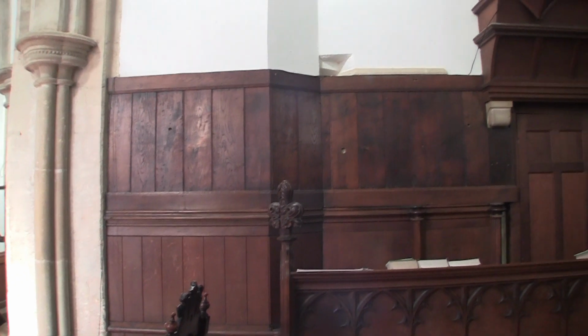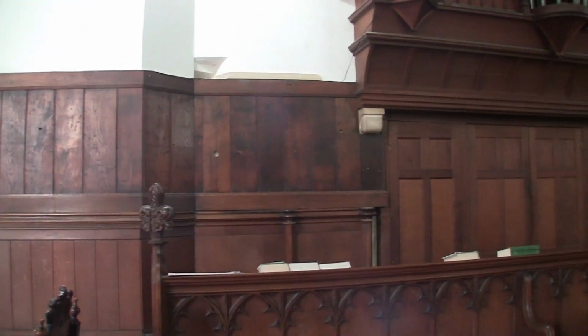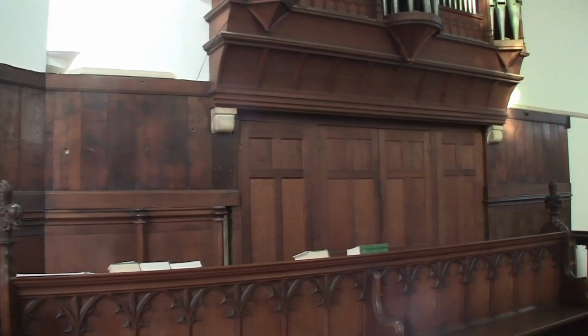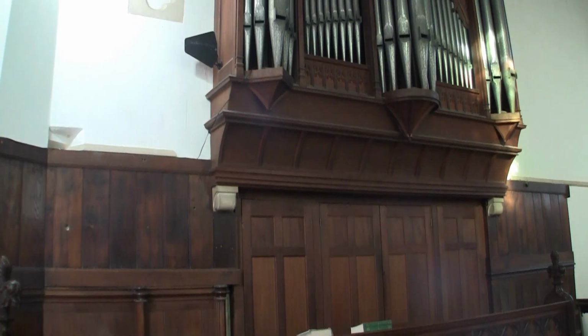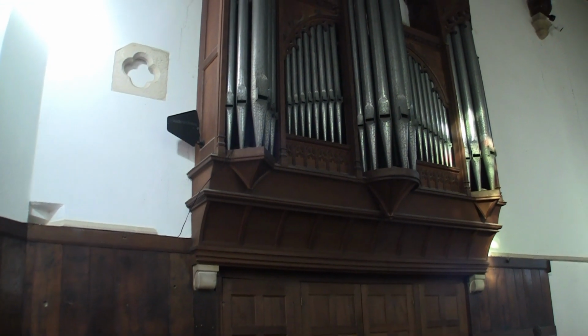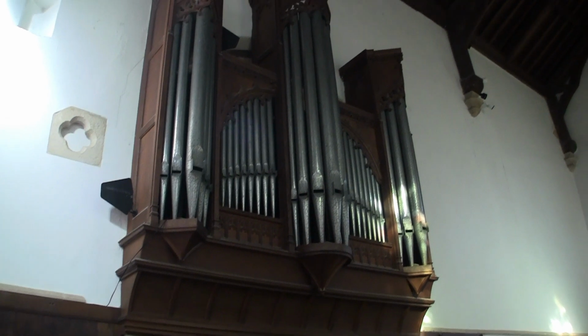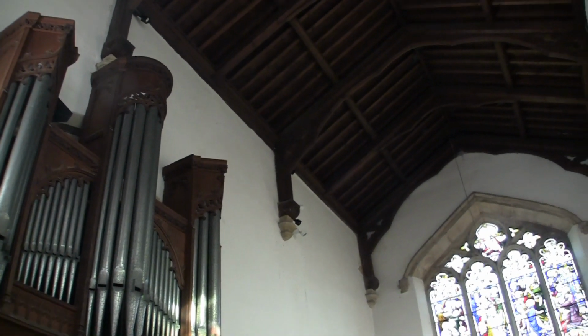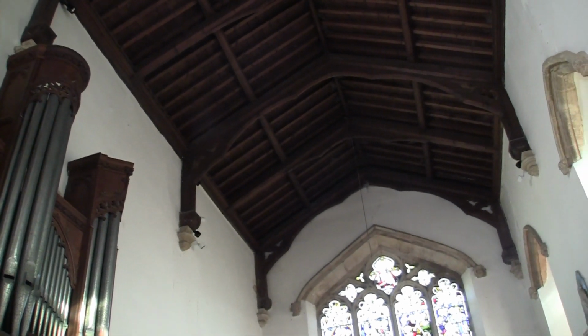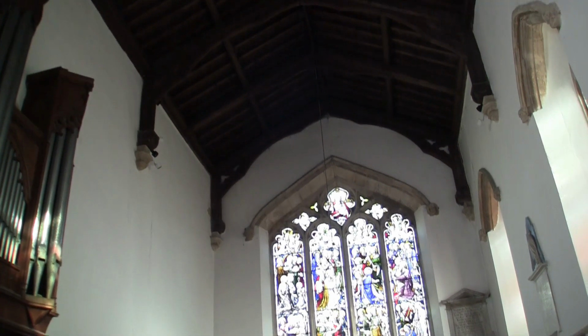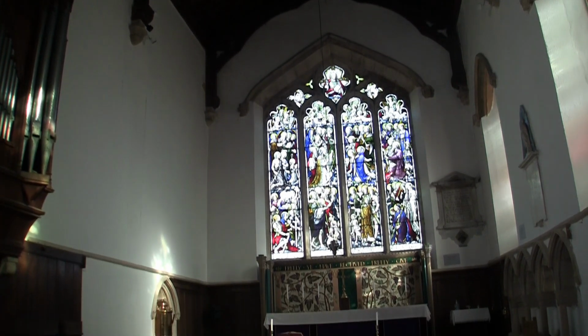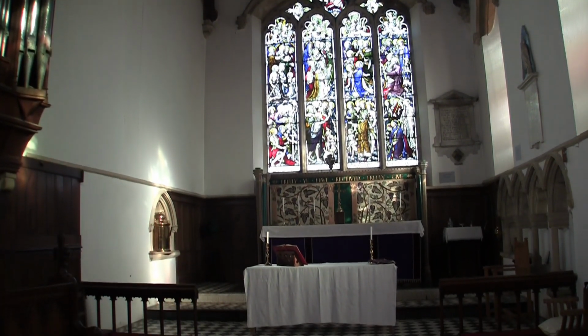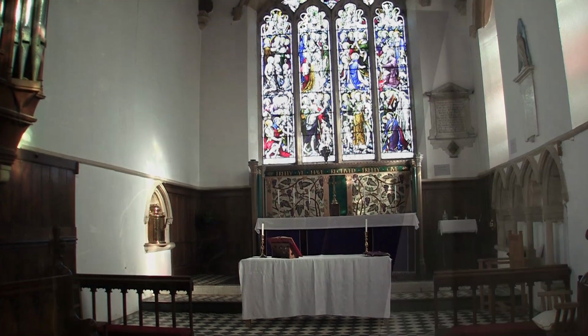In the 1600s, Sir Robert Cotton found the chancel in a ruinous condition and had it restored. Although, as you saw from the joining of the stonework outside, it wasn't particularly well done. The altar table here is constructed from wood, the legs of which were once part of a 15th century church roof.